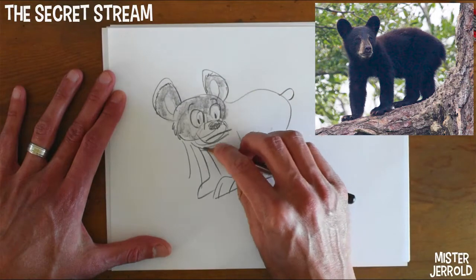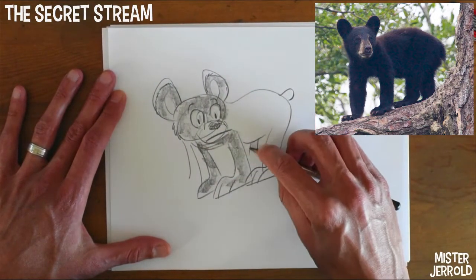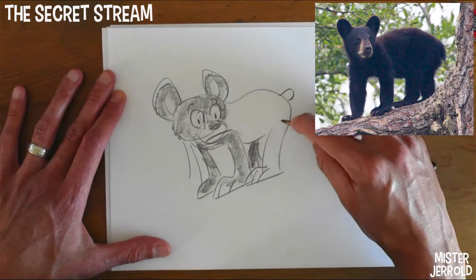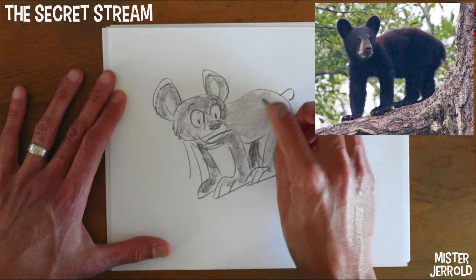Yeah, definitely. Without looking at those two references, I would not have made this bear so slender in body. I might have drawn something a lot more like a teddy bear.